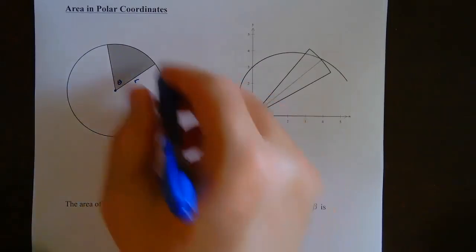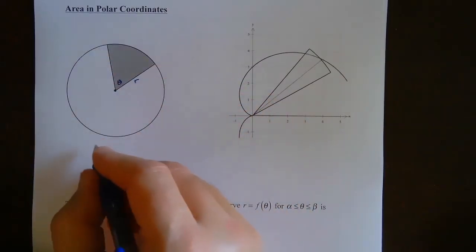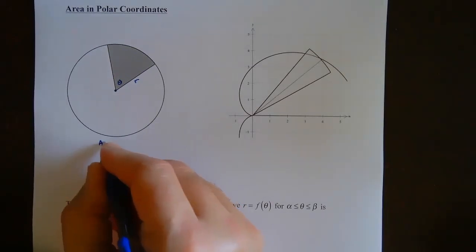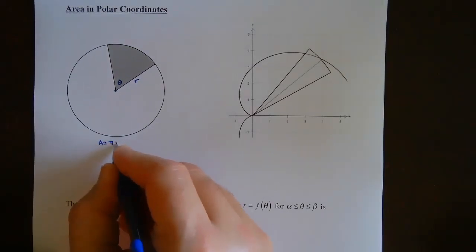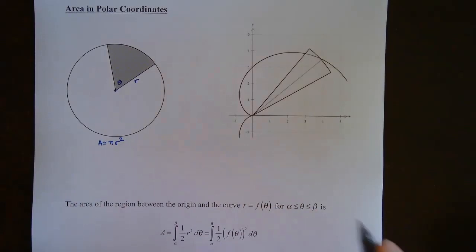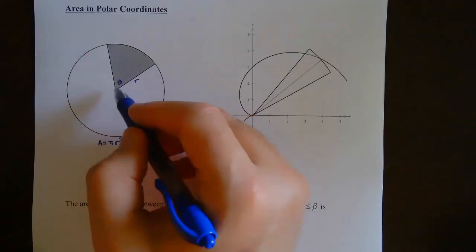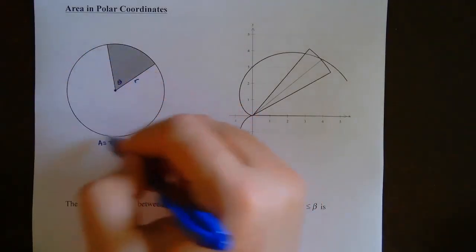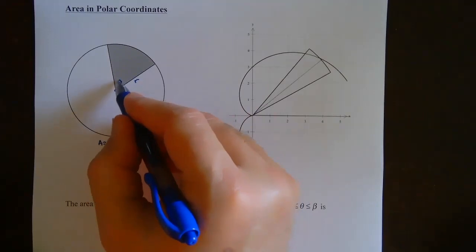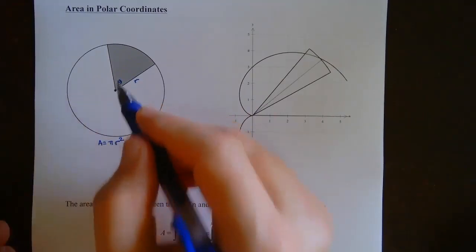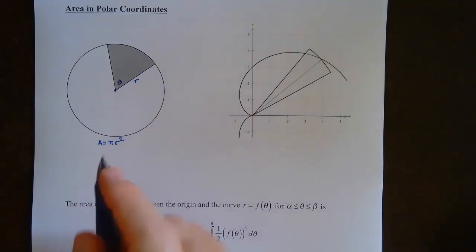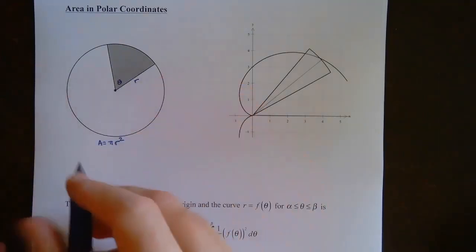All right, so this is a full circle, and for a circle, the area is equal to pi r squared. But we don't have the full area of the circle. We just have part of it, this part of it. Well, that's a fraction of the whole, right? And so this angle theta is part of the whole angle 2 pi. So we can use that proportion to figure out the proportion of the area that I have.